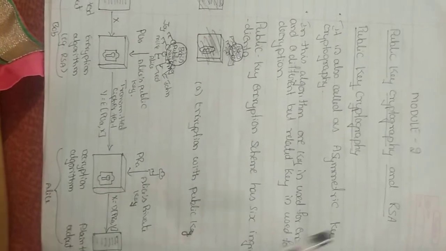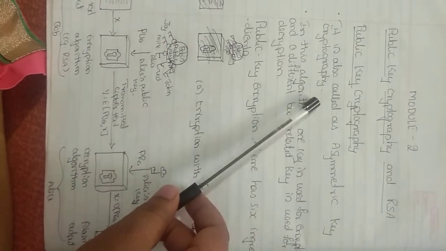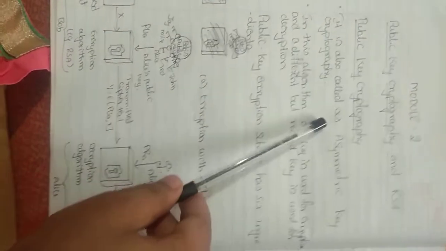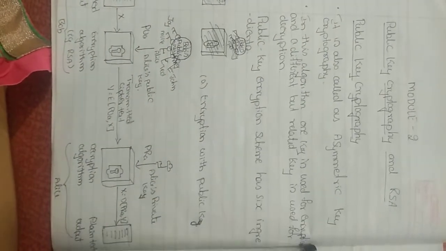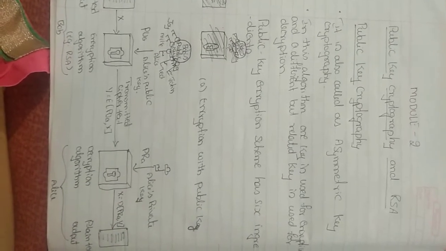Today I am going to explain the topic public key cryptography. So, what is meant by public key cryptography? Public key cryptography is also called asymmetric key cryptography. We have two types of cryptography, symmetric key cryptography and asymmetric key cryptography.